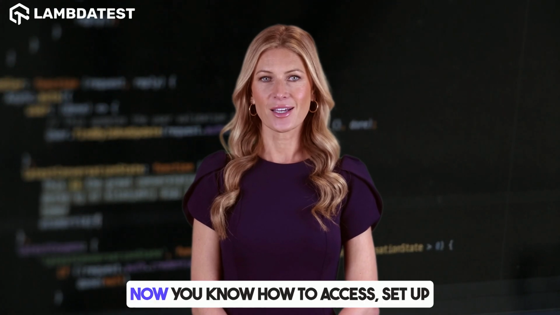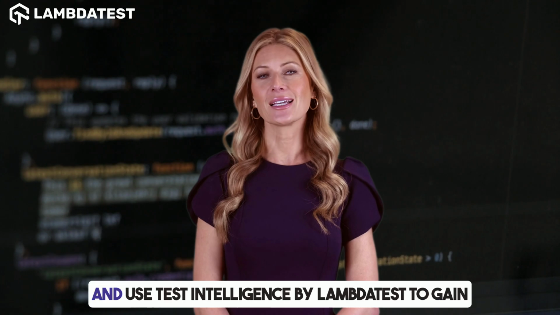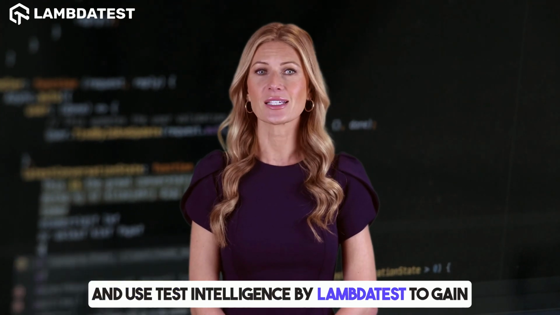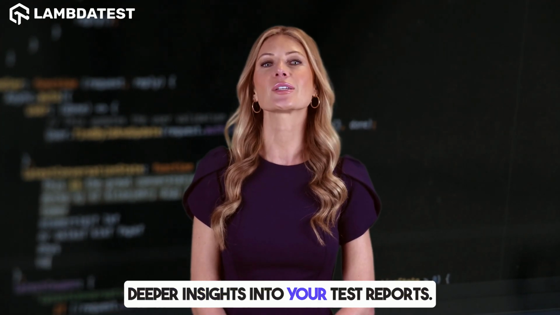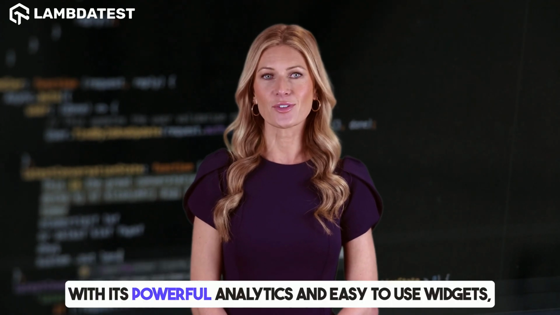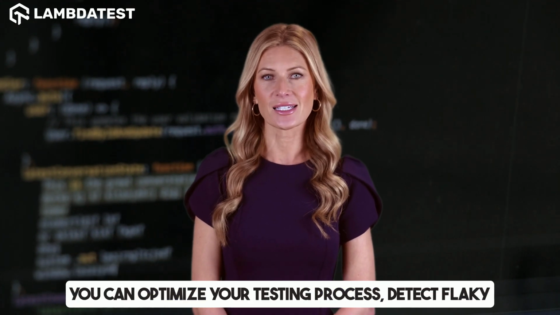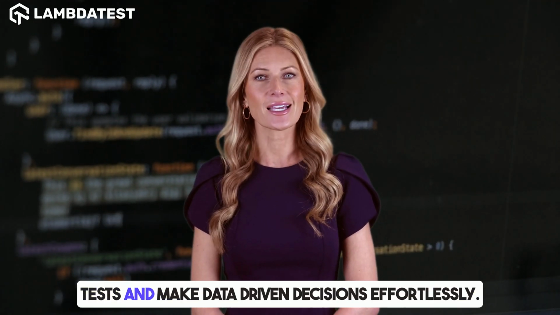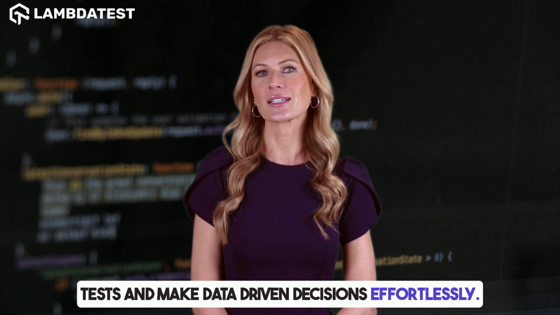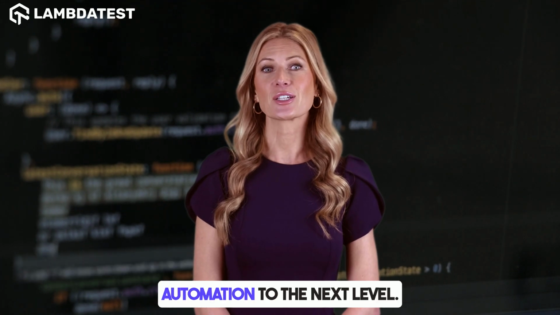That's it. Now you know how to access, set up, and use Test Intelligence by Lambdatest to gain deeper insights into your test reports. With its powerful analytics and easy-to-use widgets, you can optimize your testing process, detect flaky tests, and make data-driven decisions effortlessly. Try it out and take your test automation to the next level.